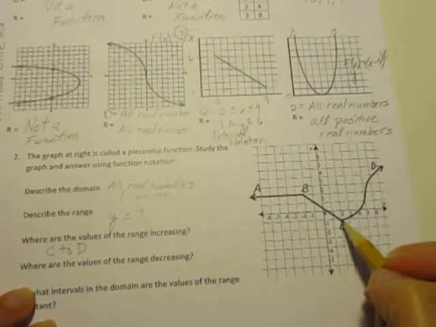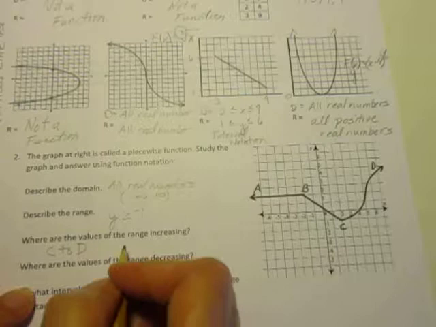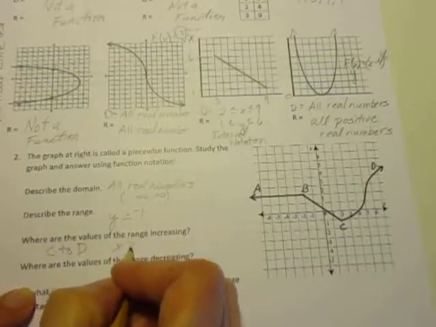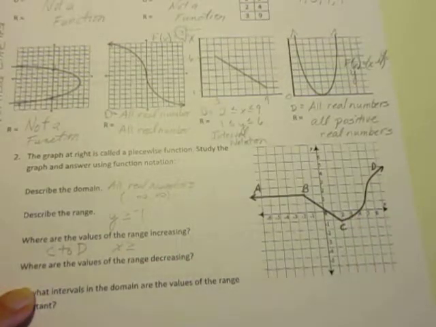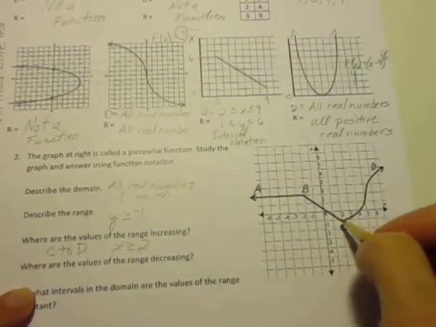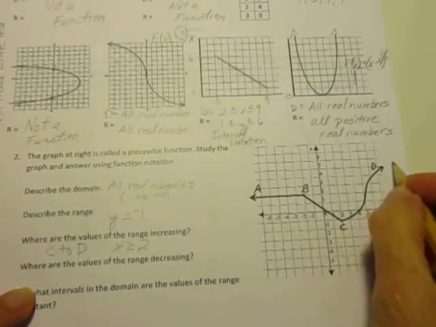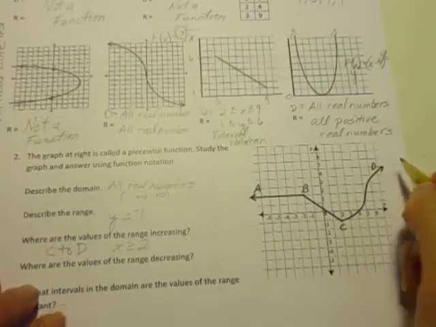Maybe it's asking you to identify for what values of x. So you would say something like, for all x values that are greater than or equal to, it looks about right here, 2, that's where we hit the lowest point at x equal to 2, and after that it starts to increase. So for x values greater than 2, y would be increasing.